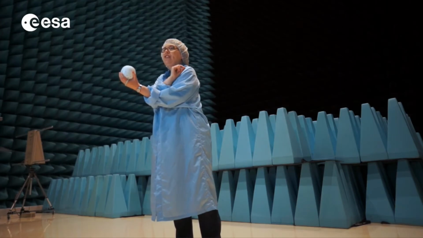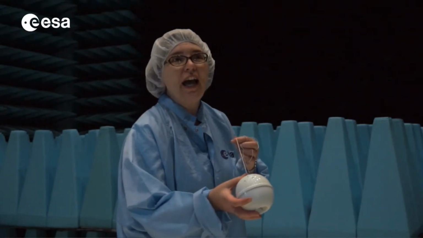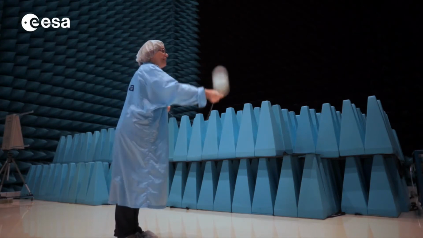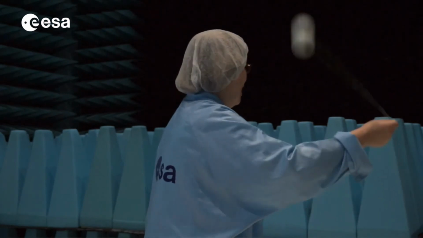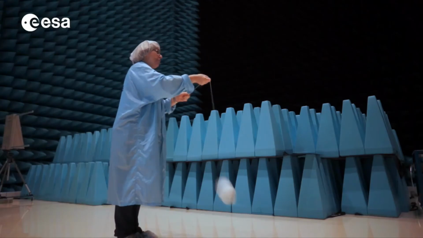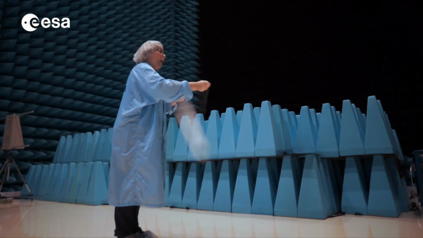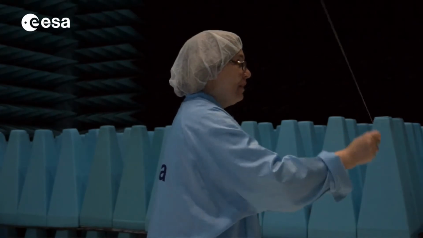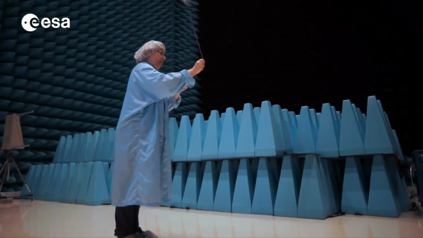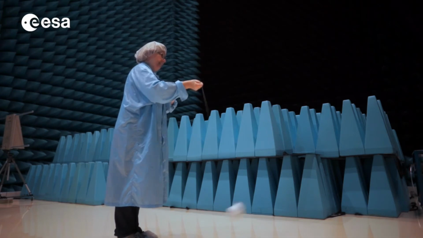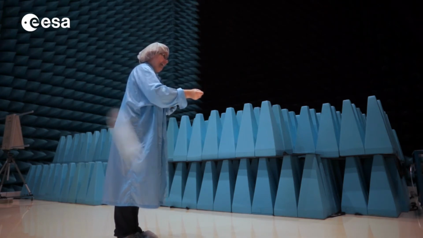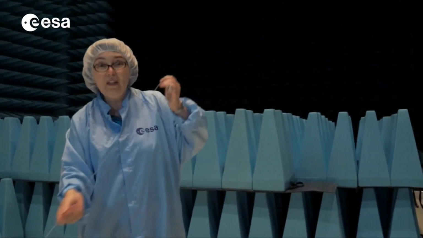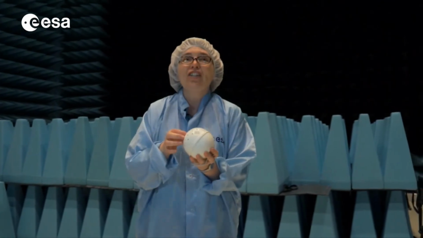Let's see if we can see that in action. I'm going to turn on the sound and now I'm going to spin it around. As this comes towards the microphone, you should hear the sound pitch go up, and as it comes away from the microphone, you should hear the sound go down in frequency, a lower note. Up and down as this ball goes away and towards the microphone. So there's the Doppler effect in action.